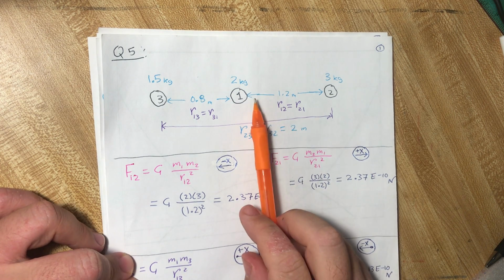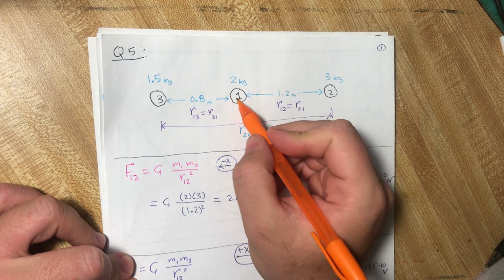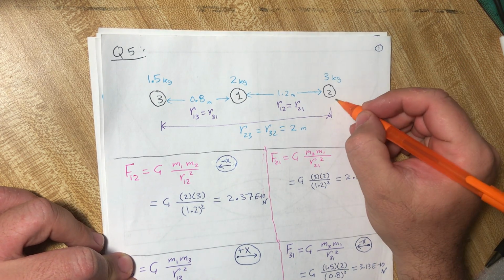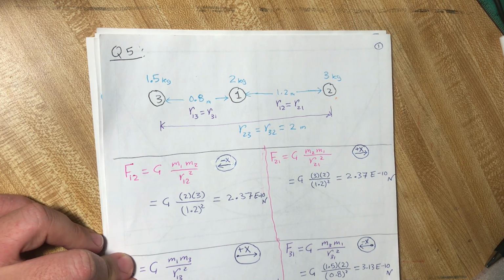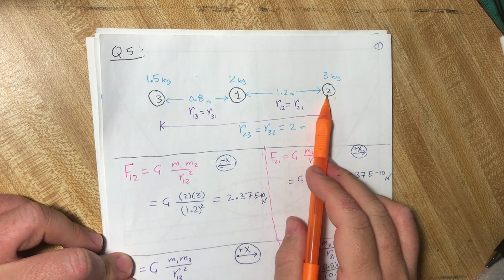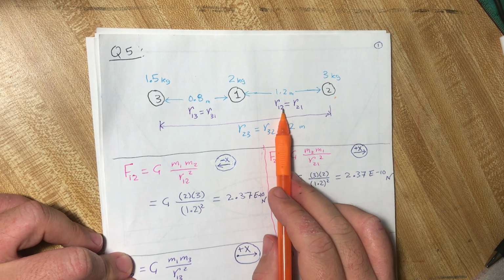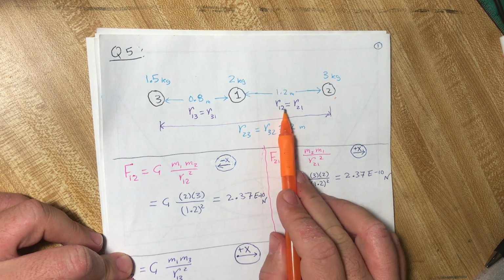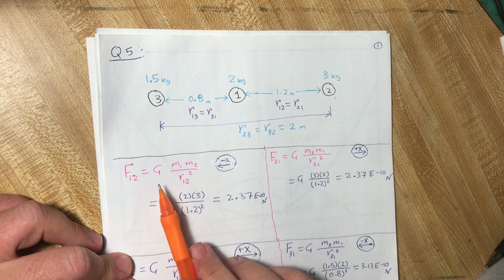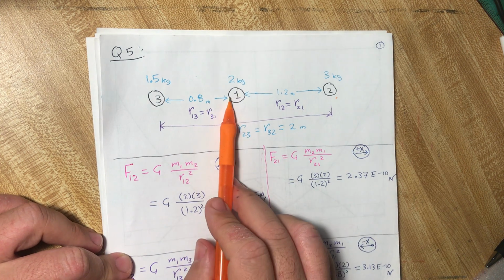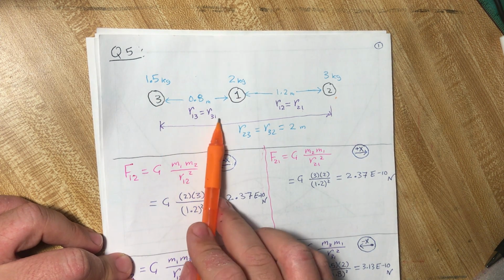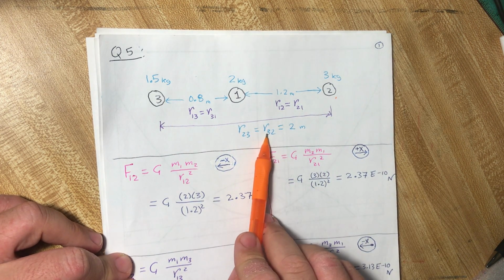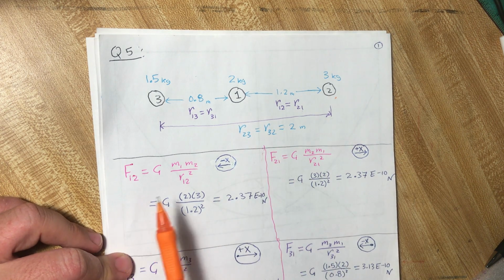Be careful: the distance is between the centers of the bodies, or we can treat these bodies as point bodies, okay? The distance from 1 to 2, r12, is equal to the distance from 2 to 1, so when we change the indices, it is the same. Also, the distance from 1 to 3 is the same as from 3 to 1. The distance from 2 to 3 is the same as from 3 to 2, just the direction differs.